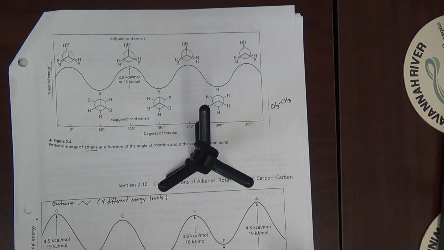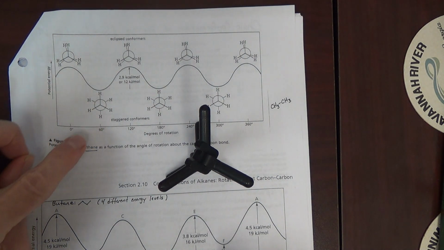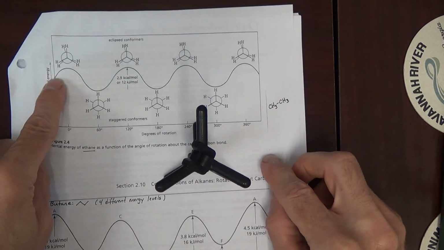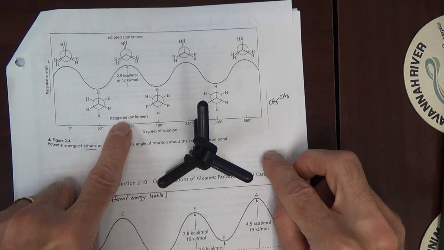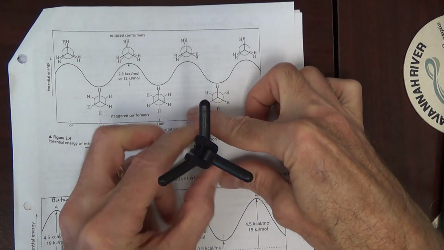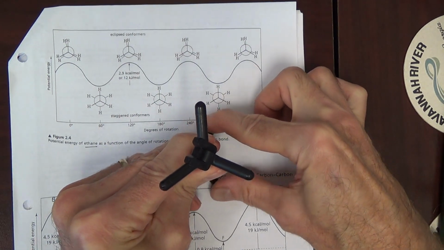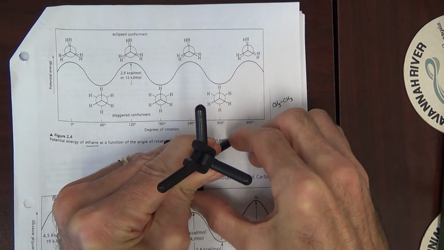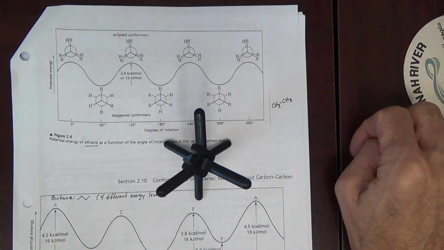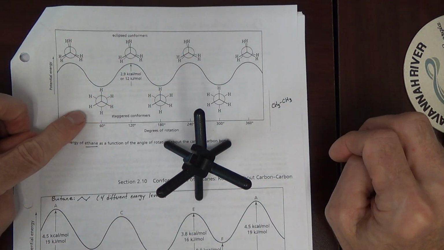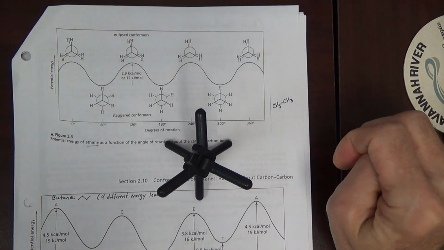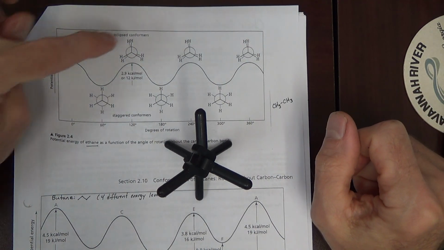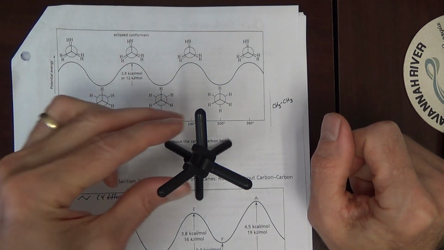Now in this diagram, they're rotating the back carbon. Eclipsed is always higher in energy than staggered. We rotate the back carbon, or the bond, 60 degrees, and we get to that. That's lower in energy because the groups have more room. The H nuclei have more room. They're not eclipsing. So we go down in energy.